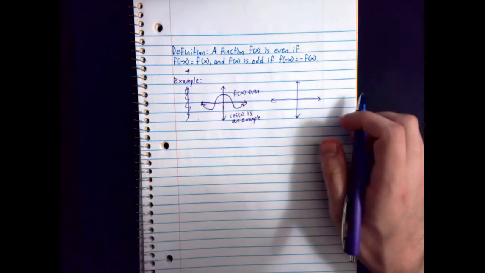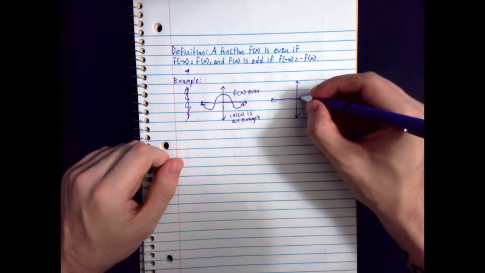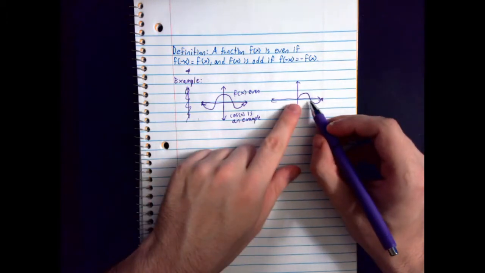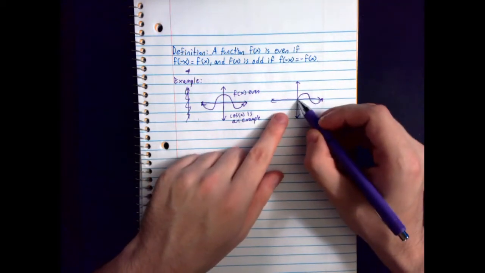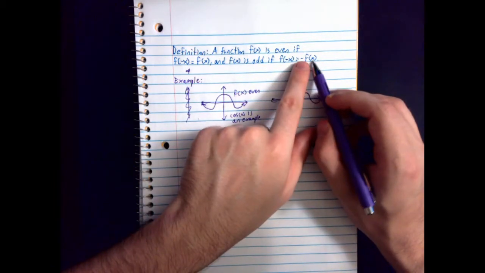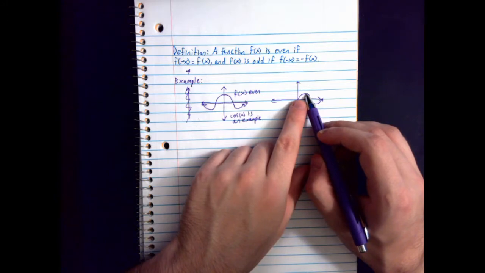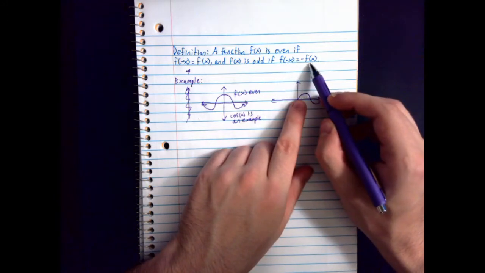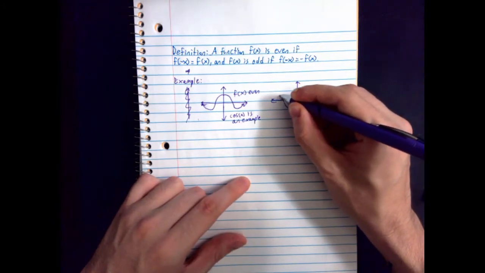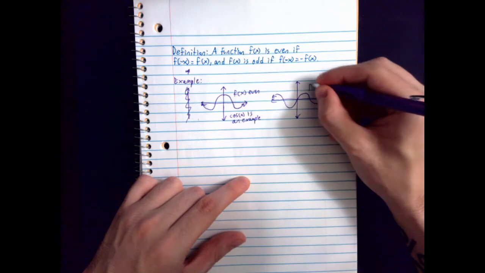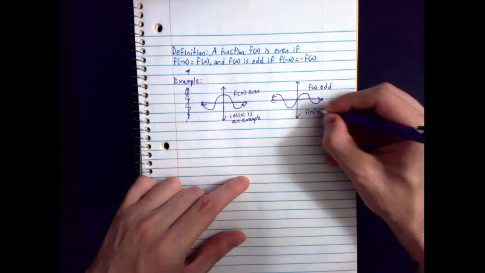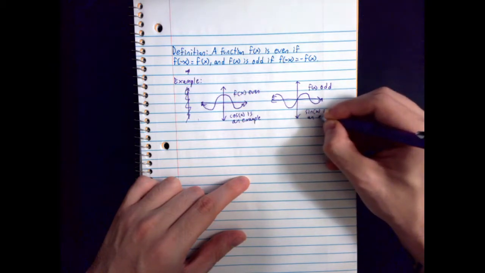Similarly, for an odd function, if I evaluate it on the positive side over here, then I negate it when I evaluate it on its negative counterpart. So if I plug in a positive x value and I get a positive value, then when I plug in the negative of that value, I simply negate my function value and I get the negative version of that number. Okay? So this is f of x odd. And sine of x is an example.